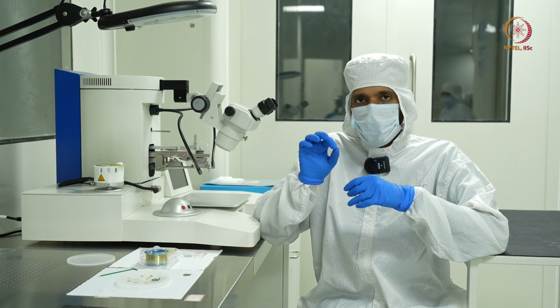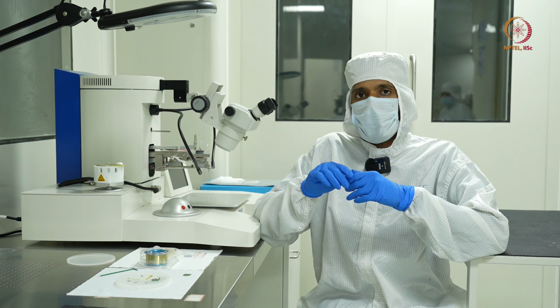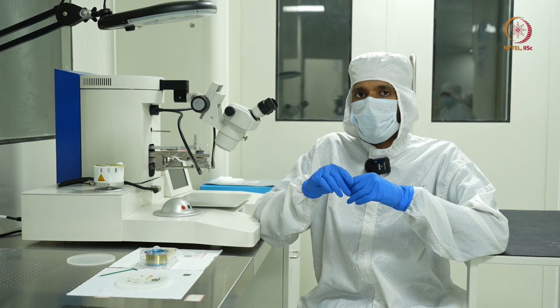contacts, taking them from those pads at a micron level. Okay, the pad sizes are very small here.